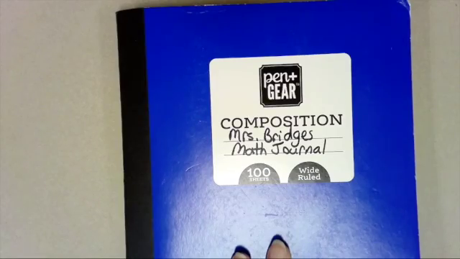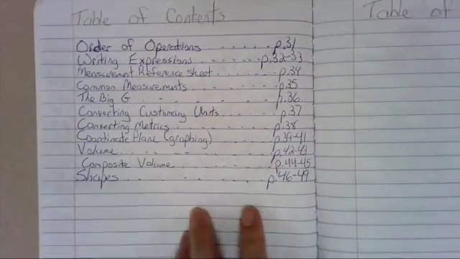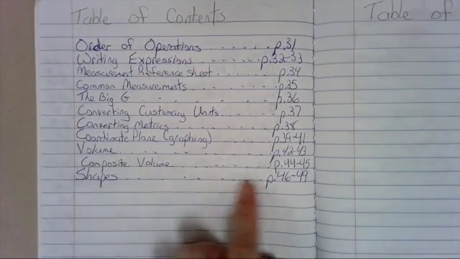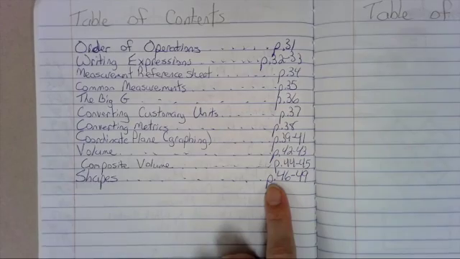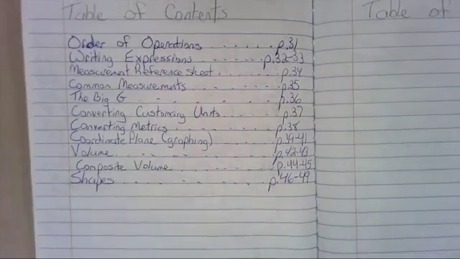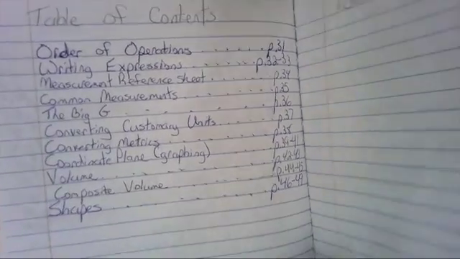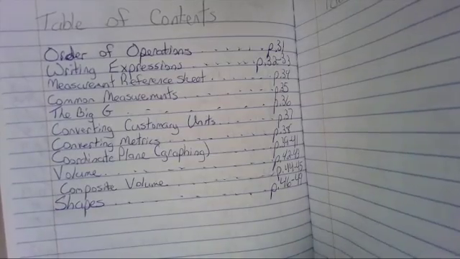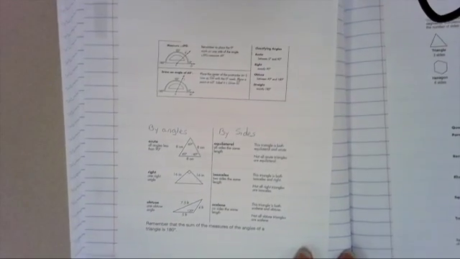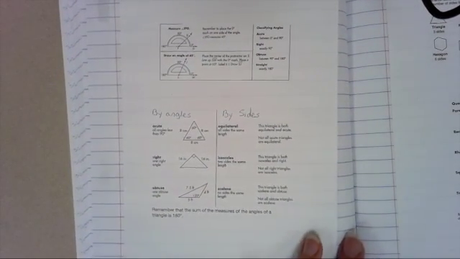In your math notebook, you're going to turn to the table of contents. You're going to write shapes, page 46 through 49. After you write that in your table of contents, you're going to turn to page 46, and you're going to glue down this page here. Make sure that you write page 46 wherever you're keeping up with your page numbers.